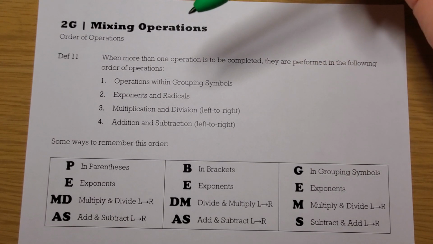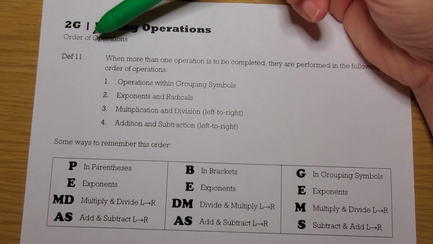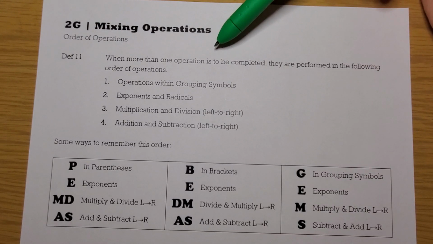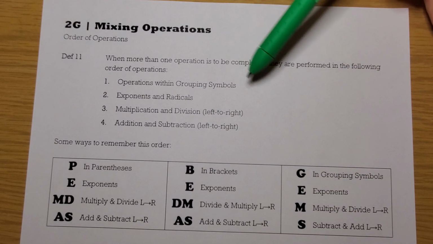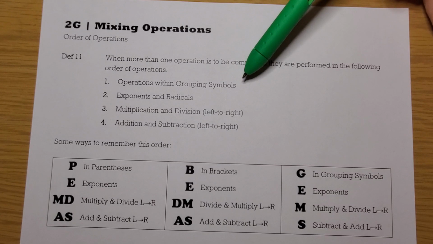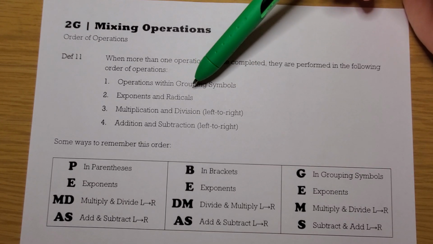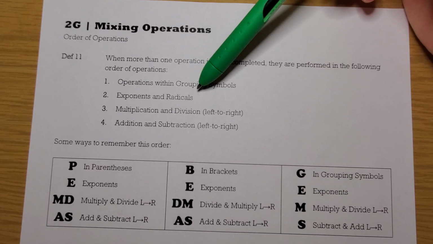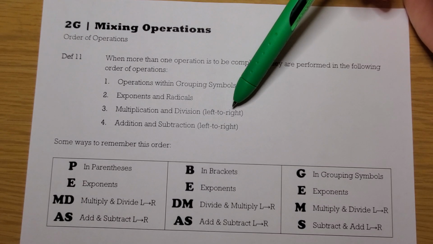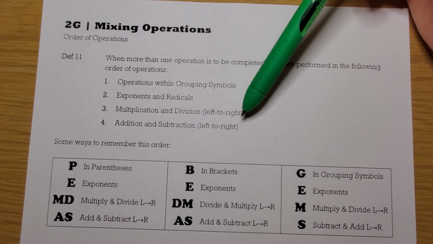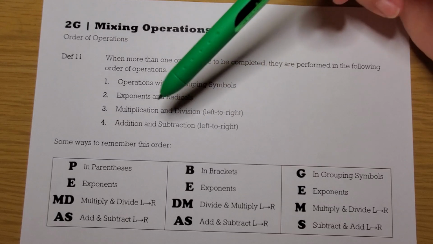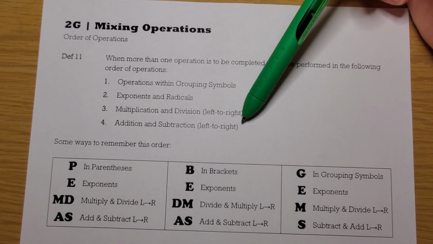Definition 11 is the agreed upon order of operations. It says if you have more than one operation to complete, here's how you do them. First, if you have any grouping symbols, and we'll talk about what that means in a minute, you're going to do the operation inside those grouping symbols first. After that's complete, you're going to complete any exponential or radical expressions. Then you're going to multiply or divide, going from left to right. And lastly, you're going to add or subtract, again, from left to right.